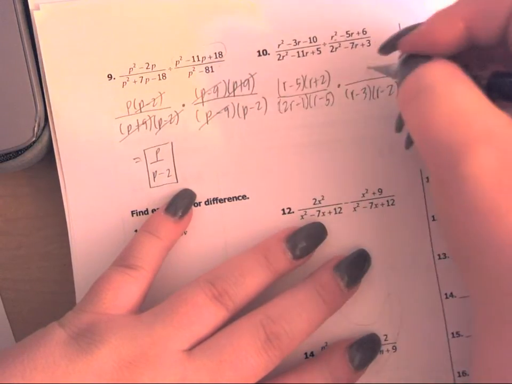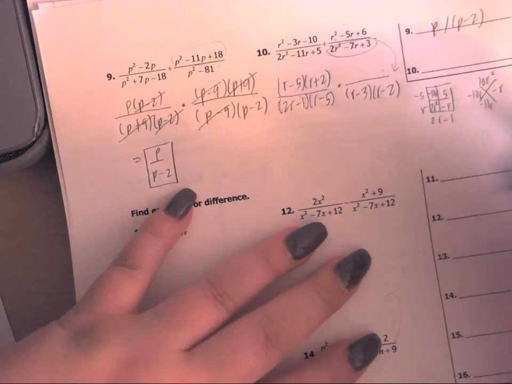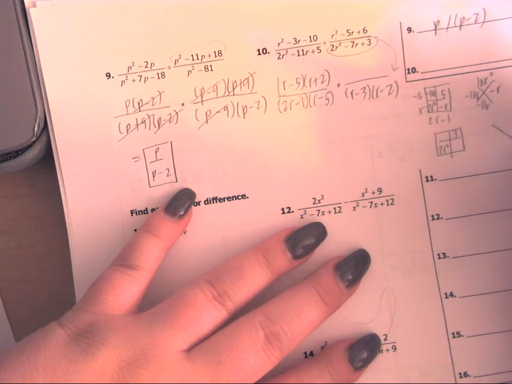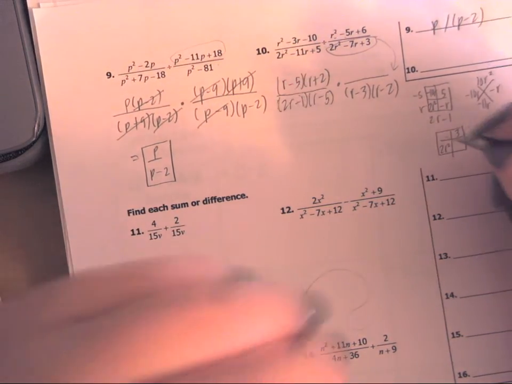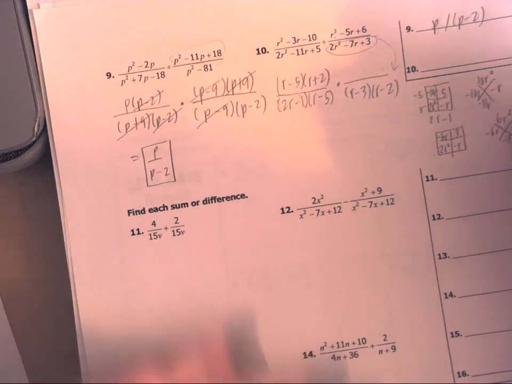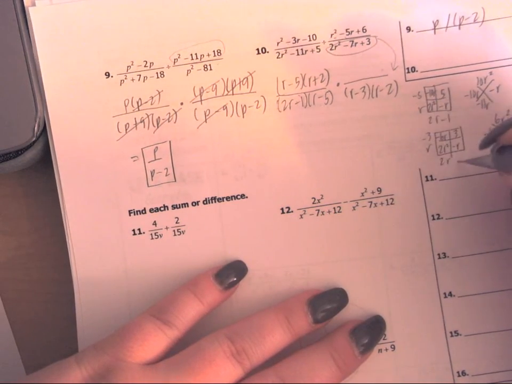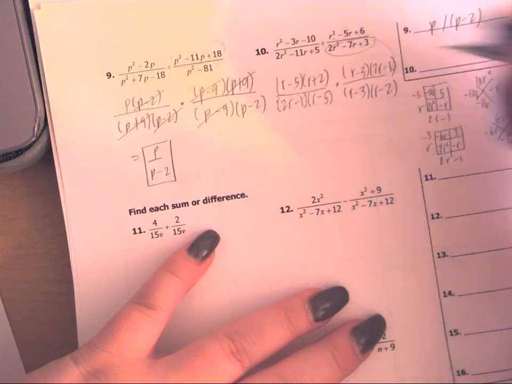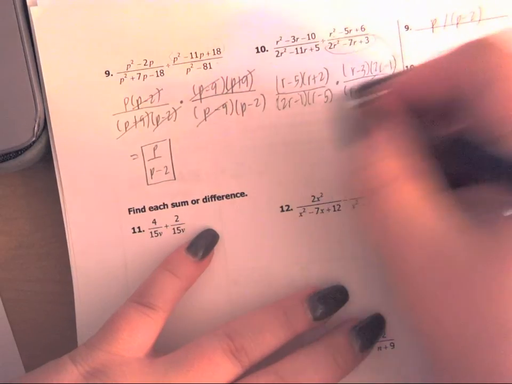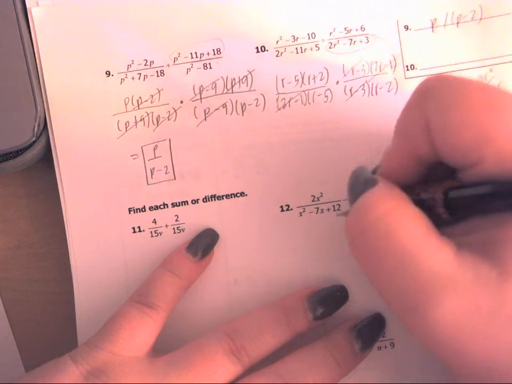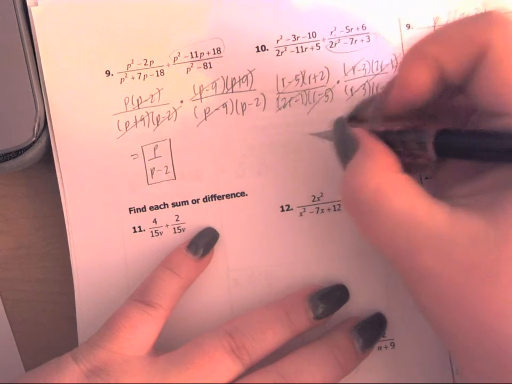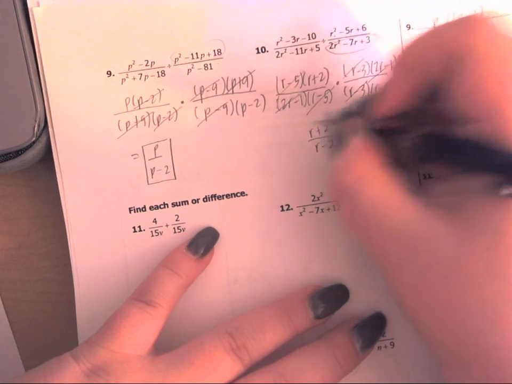r minus 5, and then this bottom one, which will now become the top, we'll do the area model diamond for that one. So that's 2r squared and 3, so that's 6r squared, negative 7r, so that's negative 6r, negative r, so that's r, negative 3, so it's r minus 3 and 2r minus 1. Then the 2r minus 1's cancel, the r minus 3's cancel, the r minus 5's cancel, and then r plus 2 and r minus 2 is the only thing that's left over.